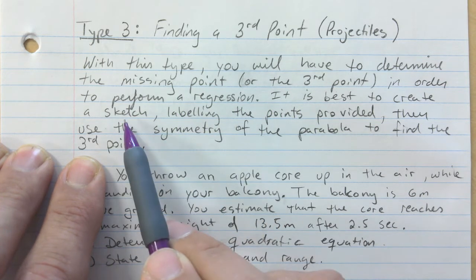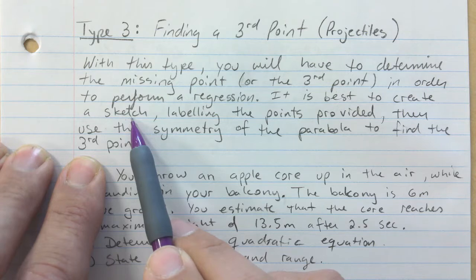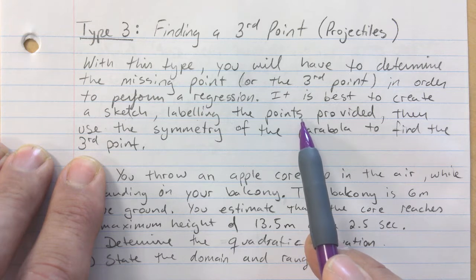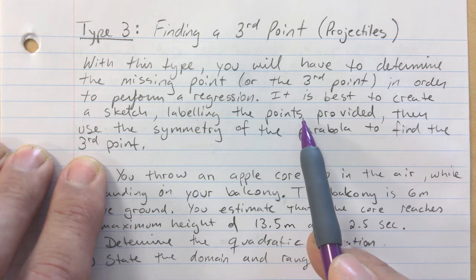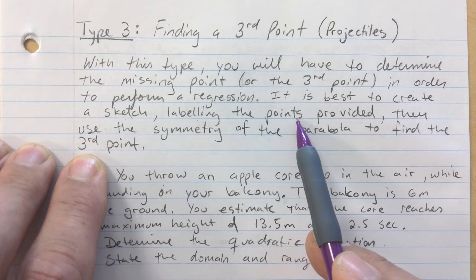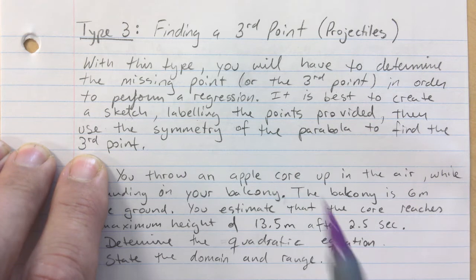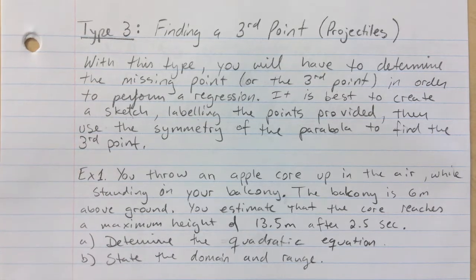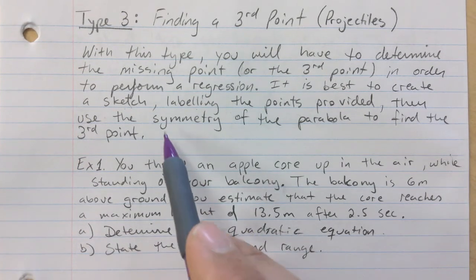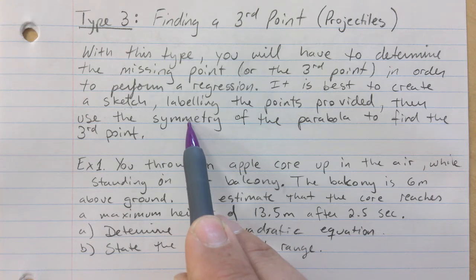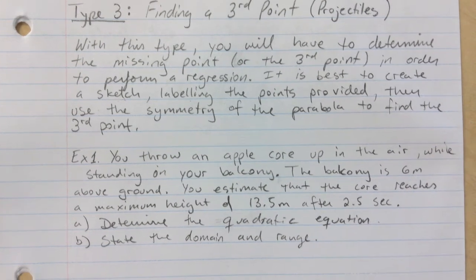It is best to create a sketch, right? You label the point. That sketch doesn't have to be fancy or have all the components unless I'm asking you to graph, okay? Then use the symmetry of the parabola to find a third point. That's very important, using the symmetry. Sketch, label, use symmetry to find the third point, okay?